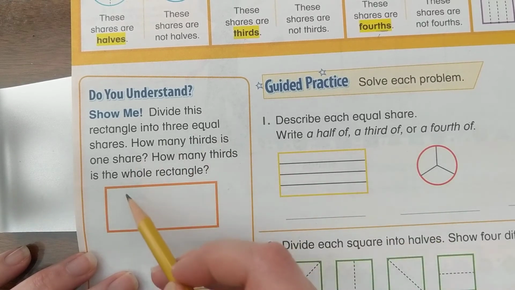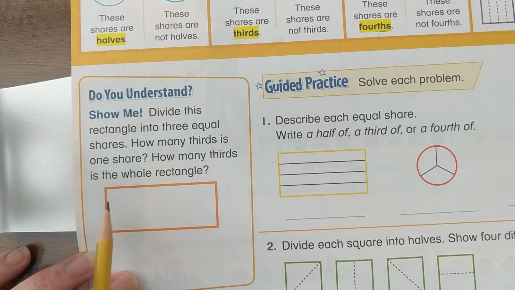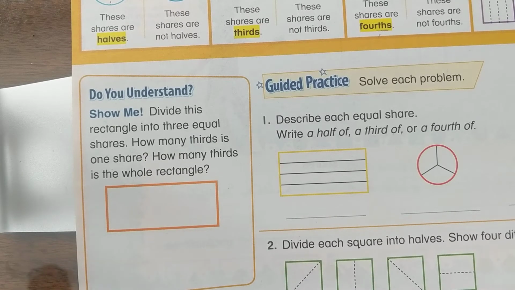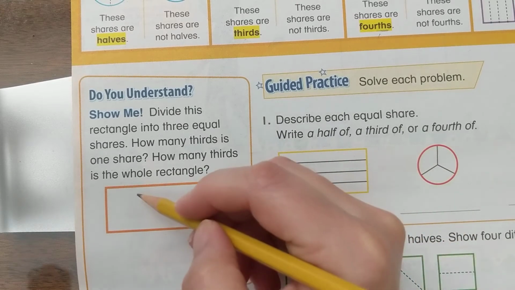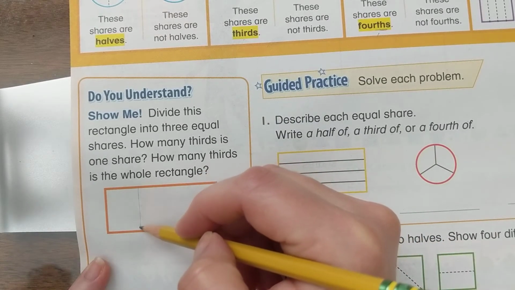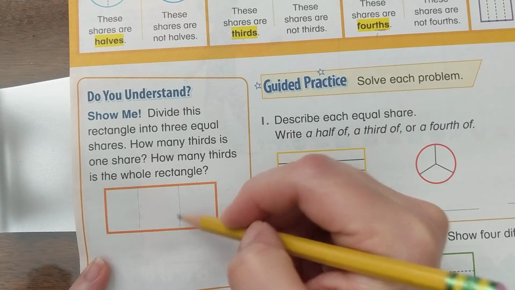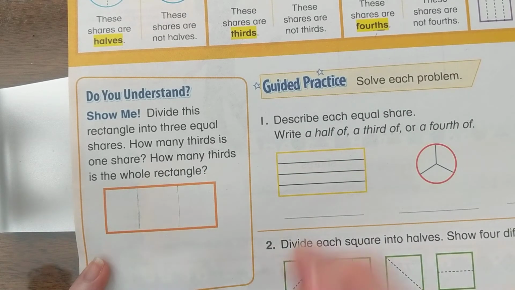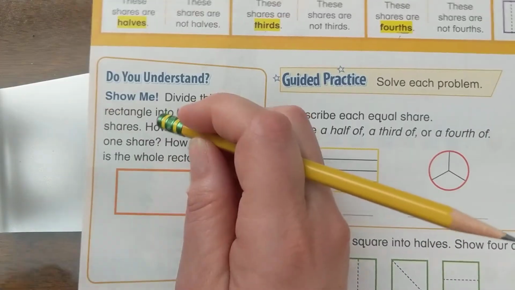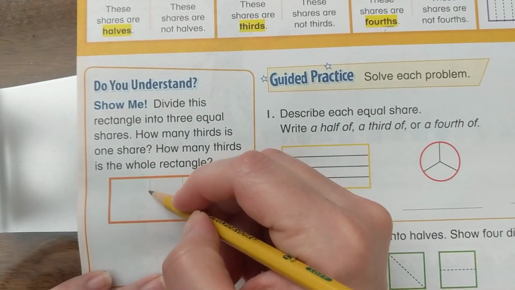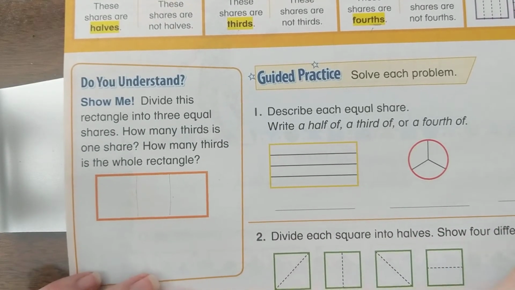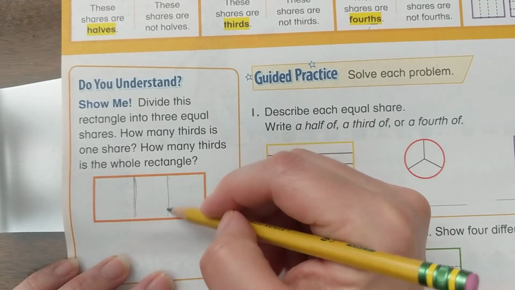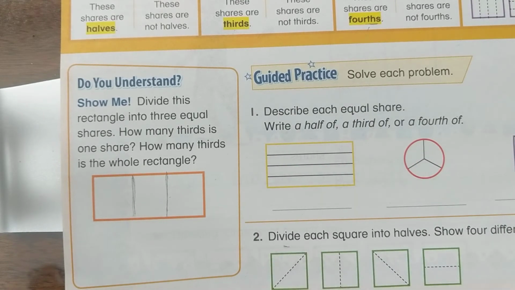So I think it's easier to make columns up and down, because sometimes when you do rows and it's skinny like that, it can be a little harder, but you can go ahead and try it. Let's do the up and down. So I'm going to eyeball it and try to make it as close as you can to equal. I can see this one's a little bit bigger, so I might even erase that and move my line over just a tiny bit to try to make it more equal. Now I'm trying the best as I can to make thirds, 3 equal shares.